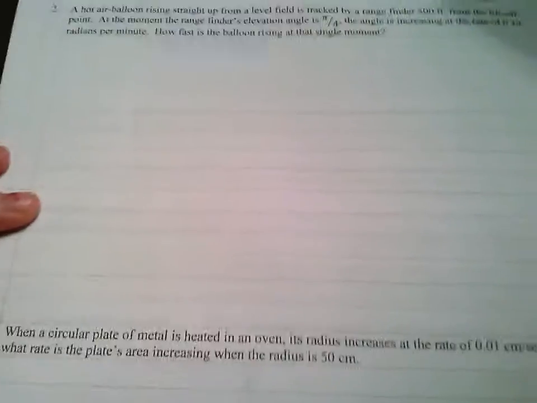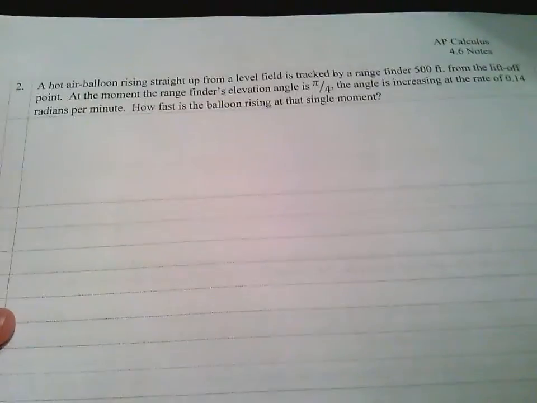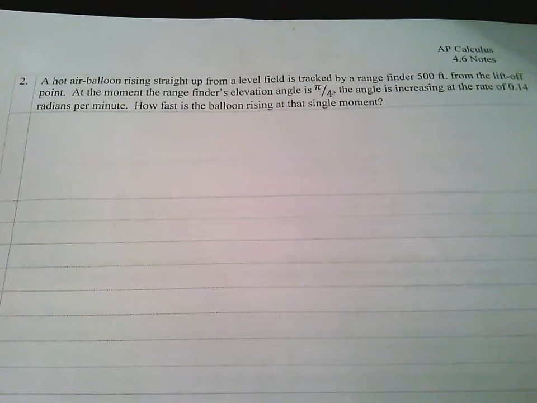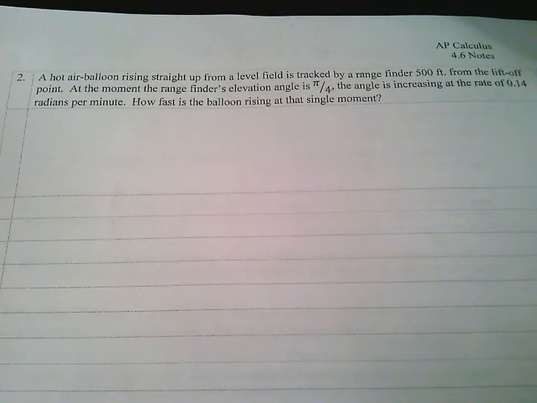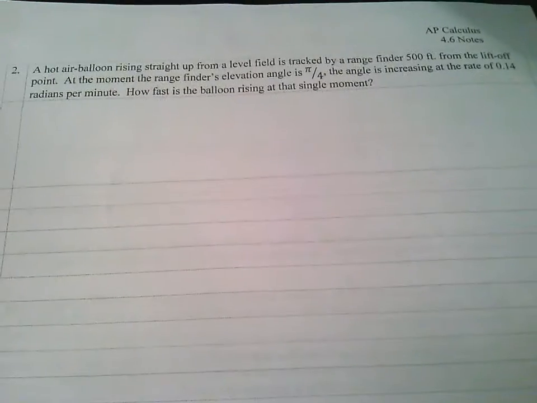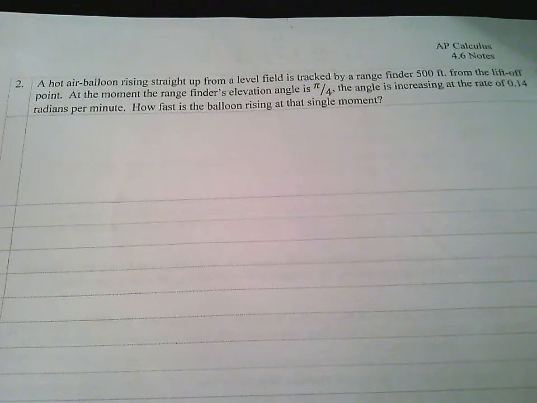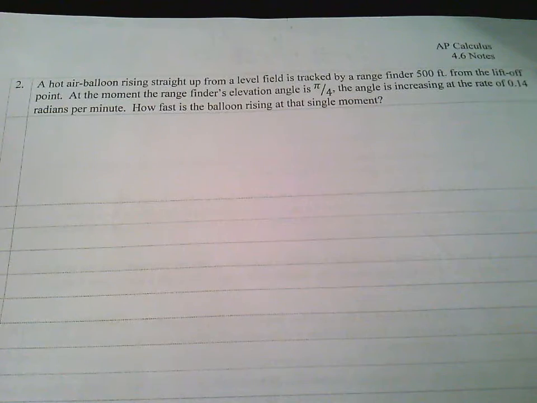Now we're going to be looking at a hot air balloon. A hot air balloon rising straight up from a level field is tracked by a range finder 500 feet from the liftoff point. So let's start drawing a picture.